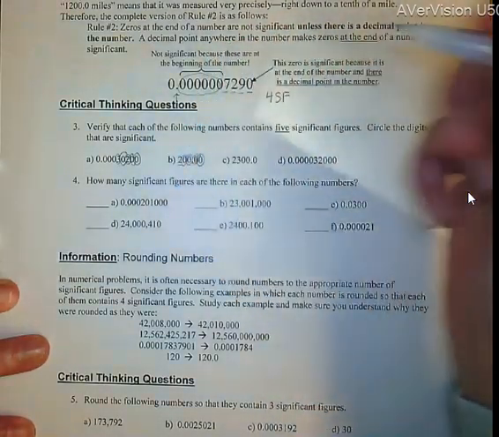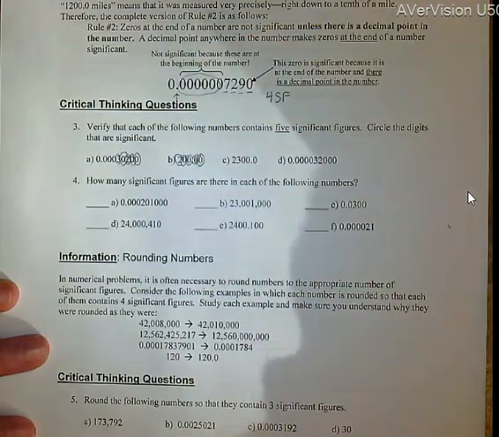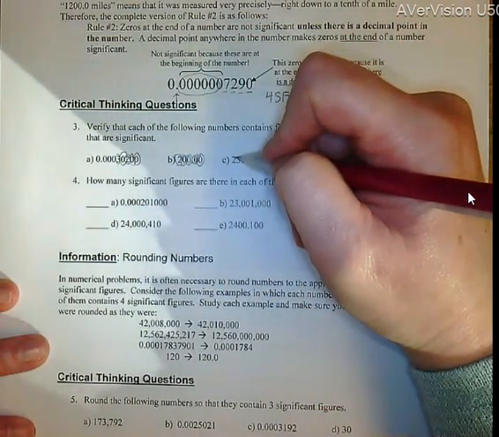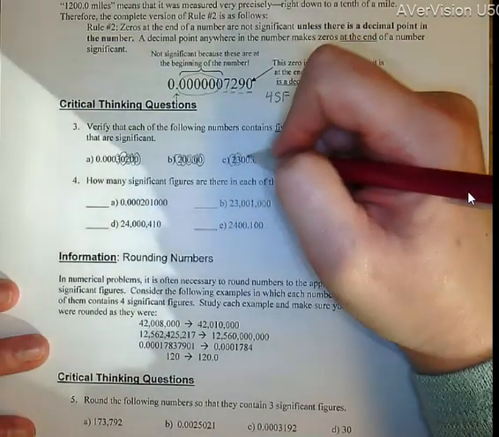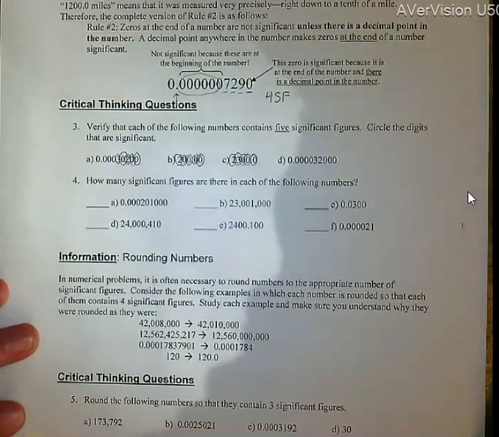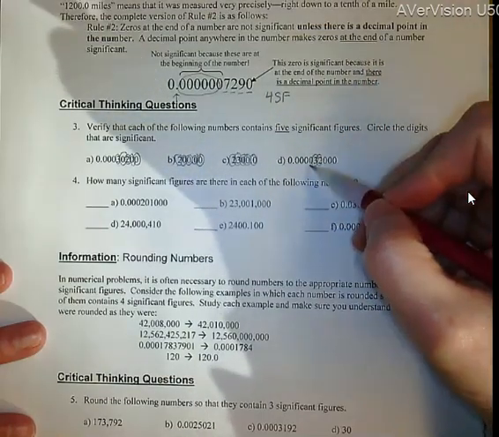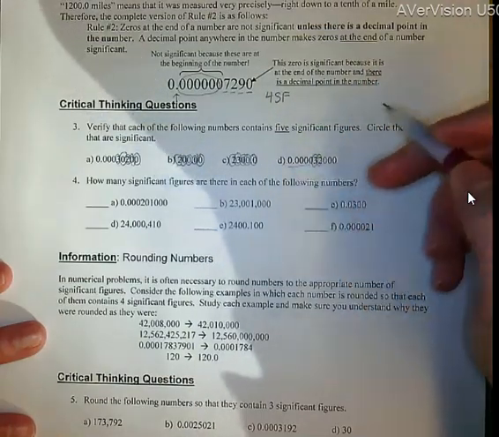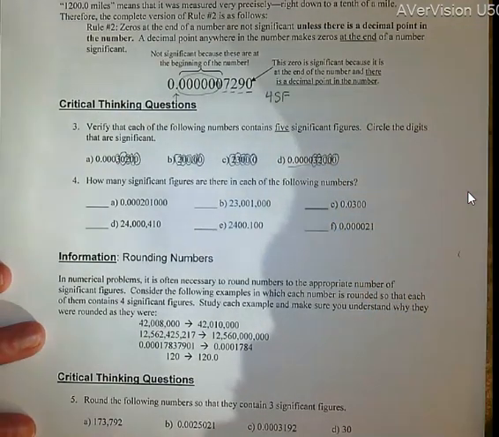So this has 1, 2, 3, 4, 5 significant figures. Here, my 2 and 3 are significant because they're not zeros. And all 3 of these zeros because there's a decimal and a 0 to the right of it. In letter D, the 3 and the 2. And now these are placeholders, so they're not significant, but these 3 here at the end are.